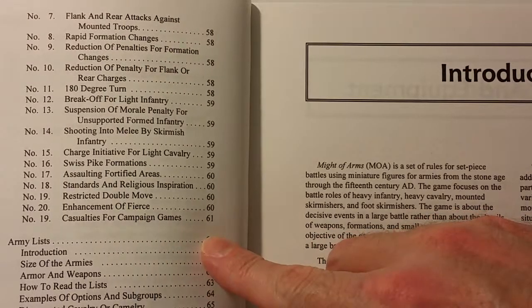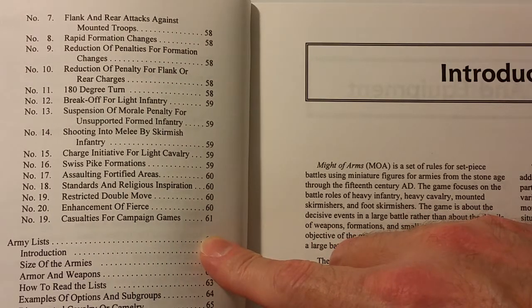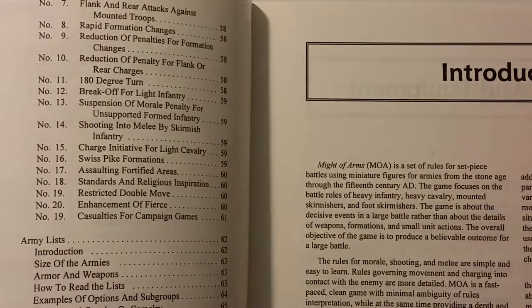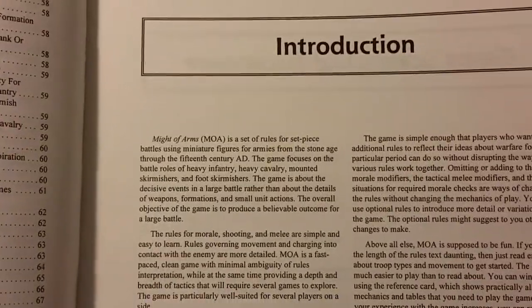So right there it looks like it's only about five pages of optional rules, and a list of figures. That's nice. All right, introduction.